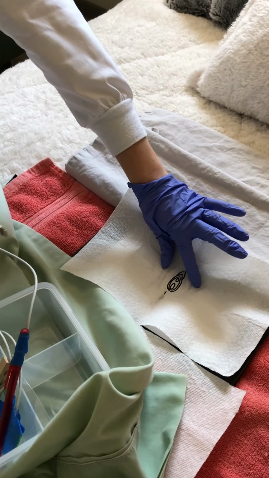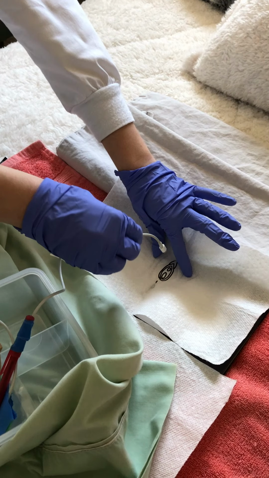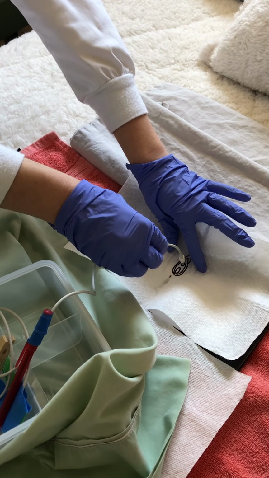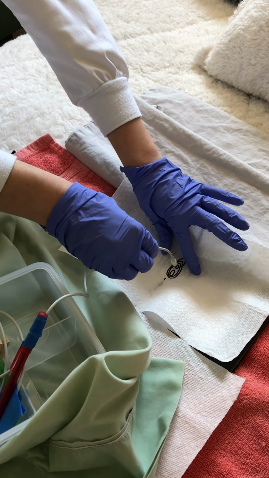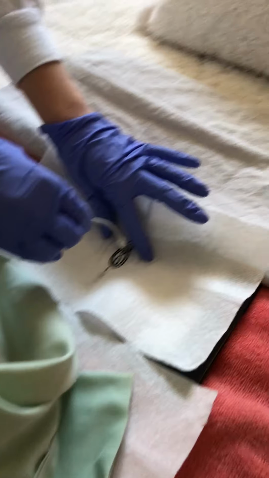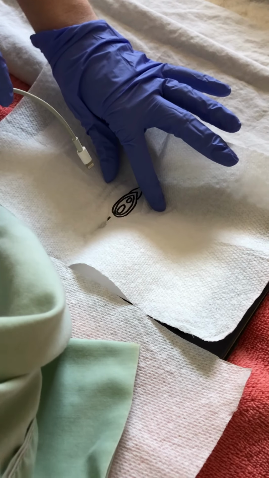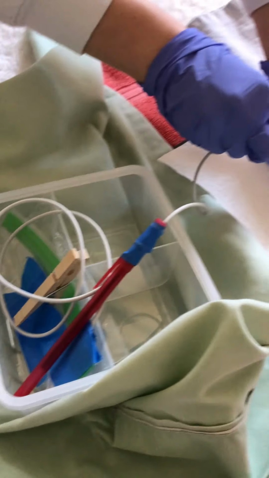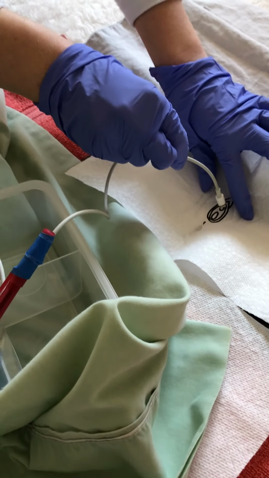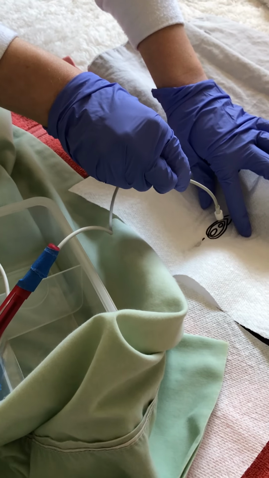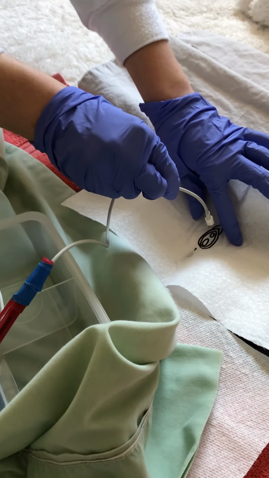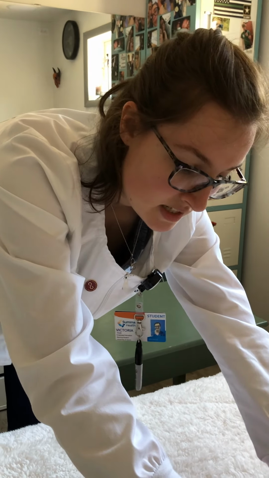I'm going to spread the labial folds, and I'm going to tell the patient to take deep breaths and just relax, and I'm going to insert that catheter about 2 to 3 inches, and watch for urine to drain into that receptacle bag. Once it has drained completely, I'm going to insert that catheter about another 2 to 3 inches. You don't ever want to force the catheter through the urethra. You don't want to cause any damage.